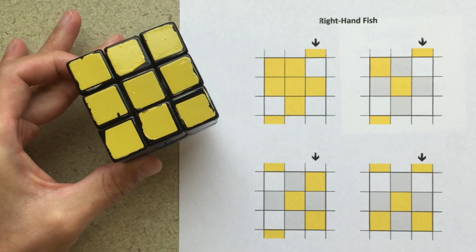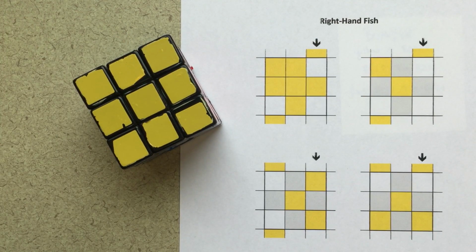The last thing I'm going to post after this video, maybe not today, but soon, is an advanced tips and tricks video for doing things a little bit quicker, especially solving the first 2 layers. There's a really nice shortcut that I can show you. But that's basically it. Enjoy.